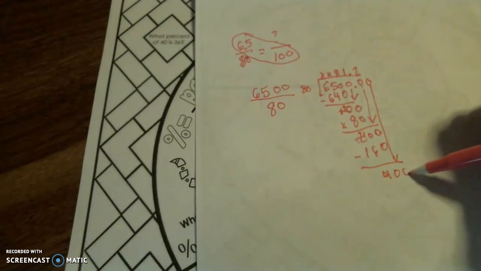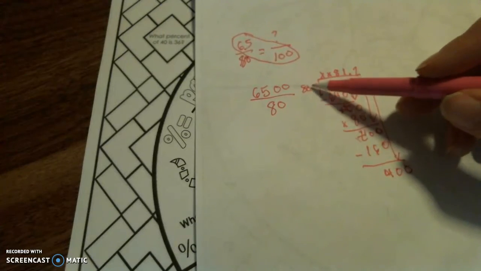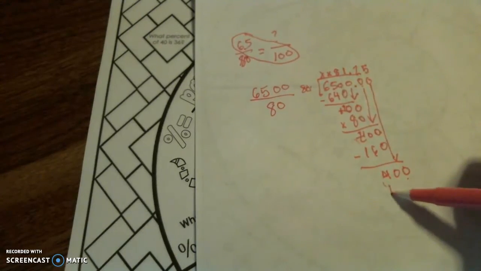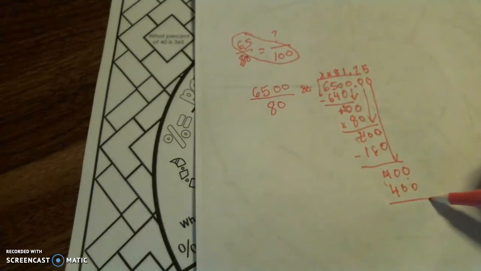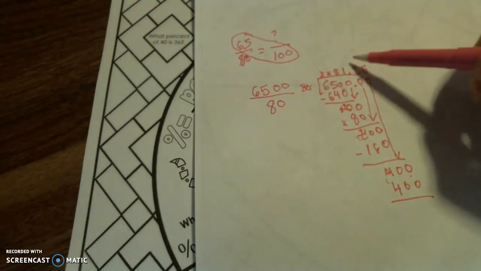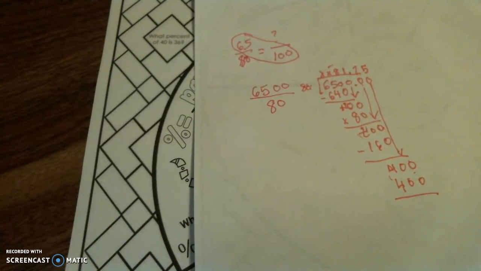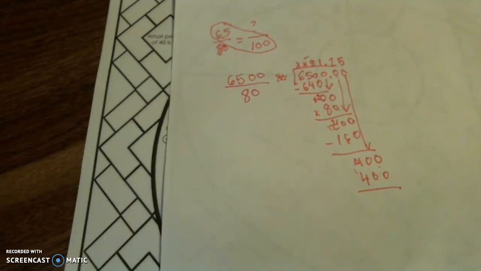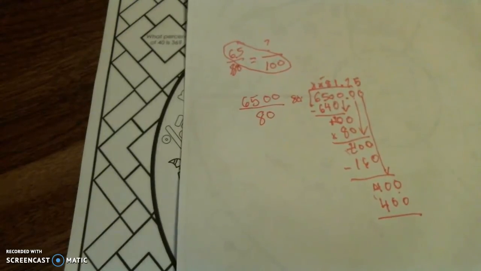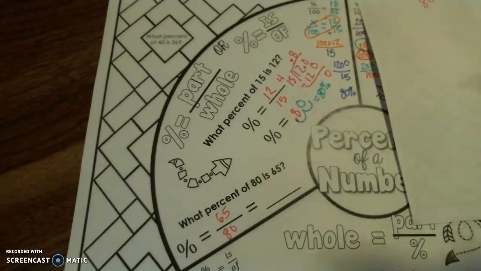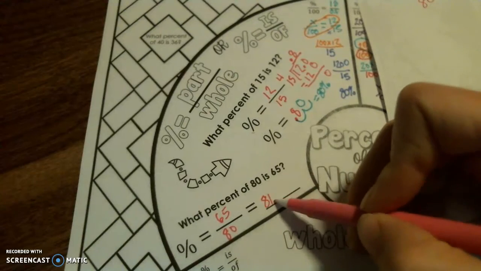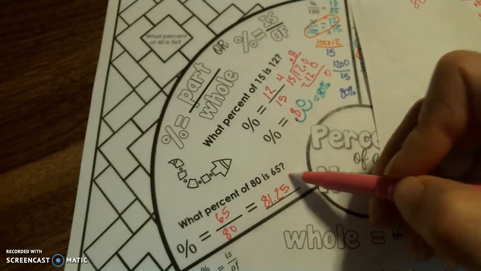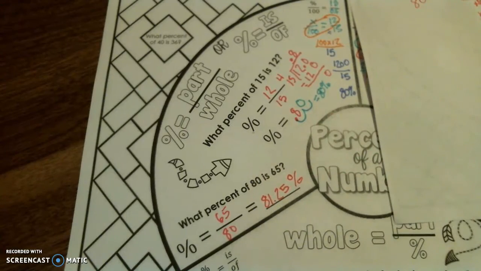Drop it down. How many times does 80 go into 400? 5 times, because 5 times 8 is 40. So we end up with 81.25%. So we have 81 and 25 hundredths of a percent.